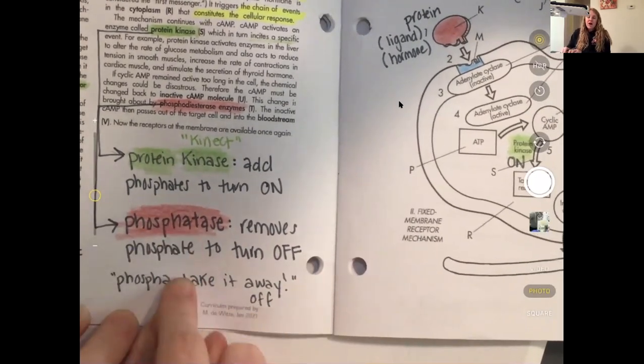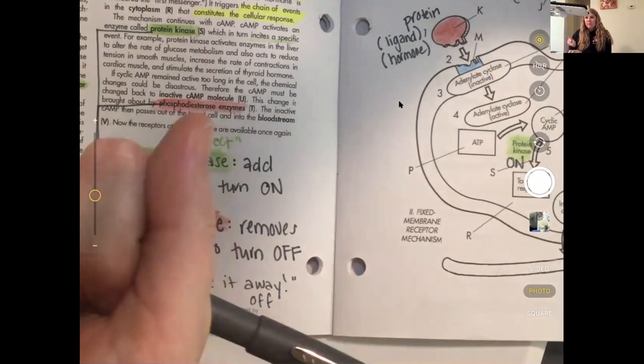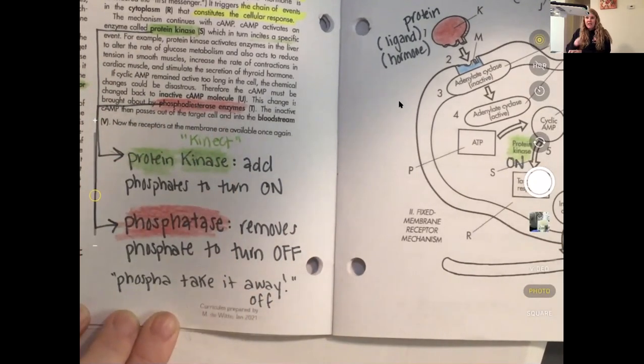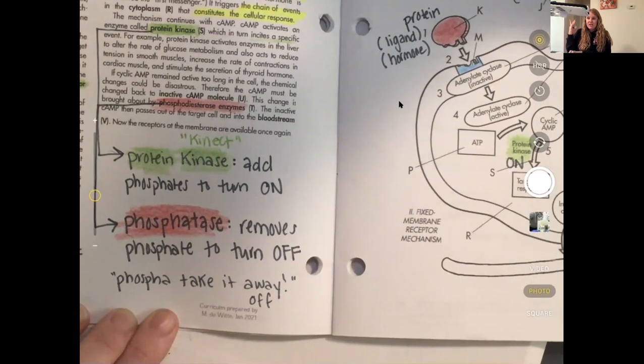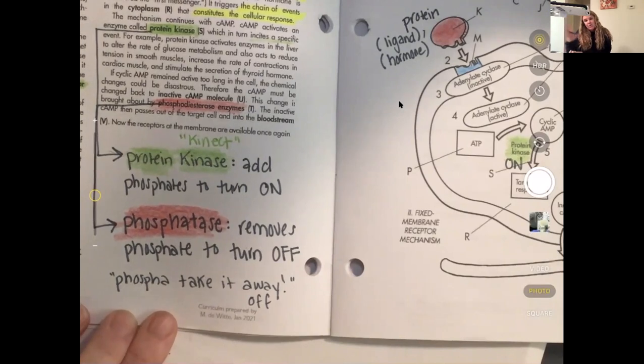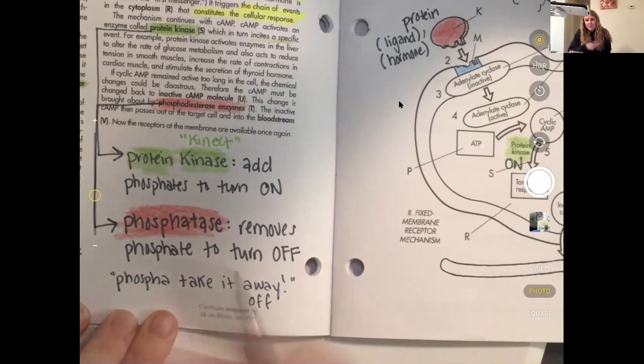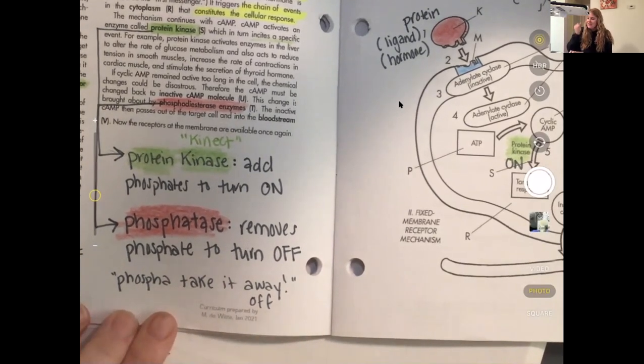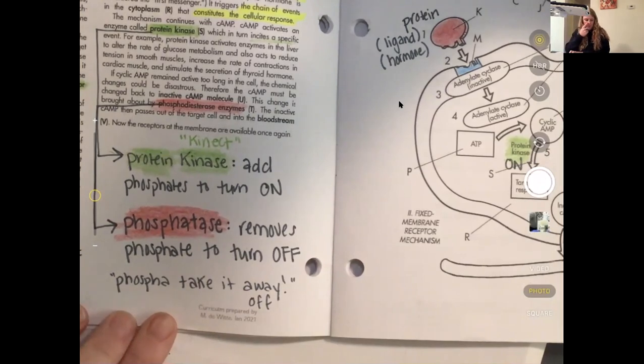And we are taking off phosphate groups, which are removing energy. And again, if you are comfortable with the ATP, ADP cycle, we know that when we break that third phosphate group off, it releases a large amount of energy, but we're going back to ADP, which doesn't have as much energy. So we are taking phosphate groups off, and that is reducing the amount of energy in the molecule, okay?